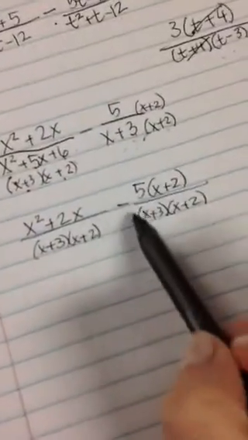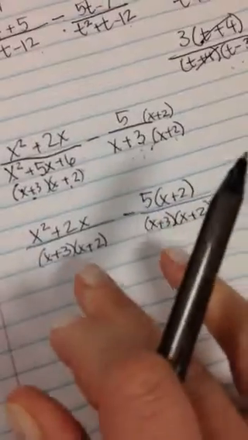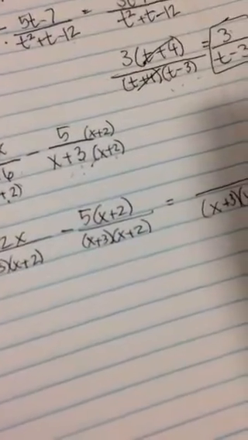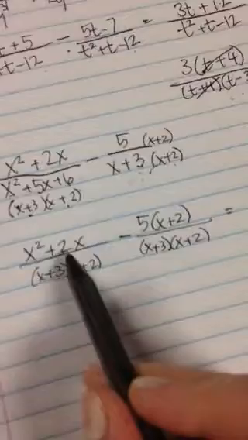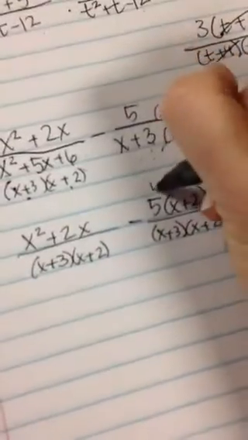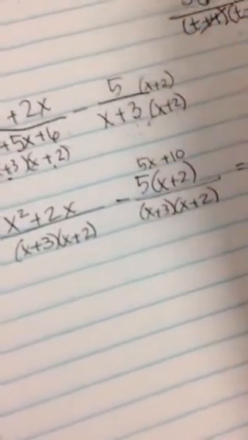Alright, so now I have the same denominator, which is good. Go ahead and write that in my answer. And now I'm going to subtract like terms. Can't do that though because I want to take care of this first. So I have 5x plus 10.